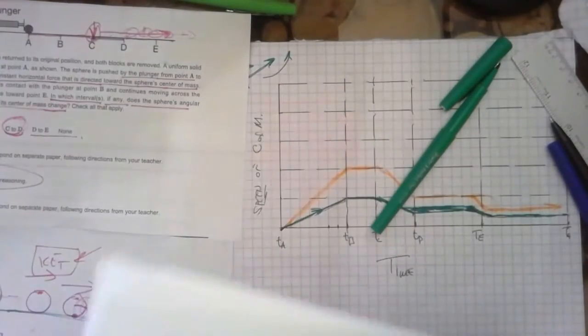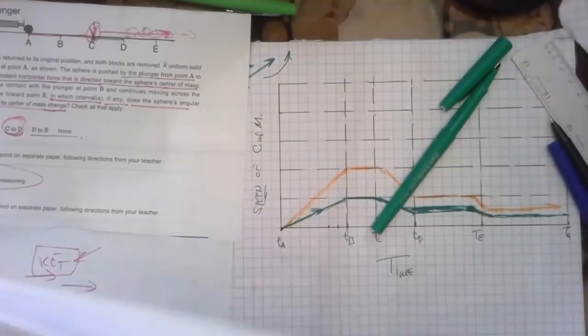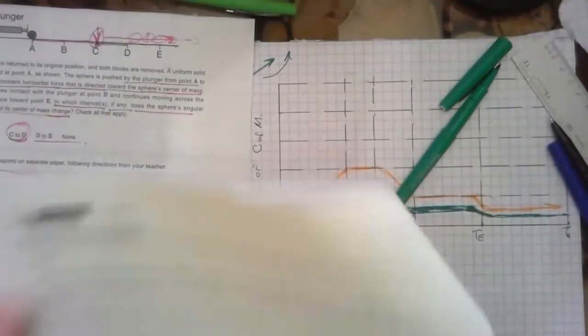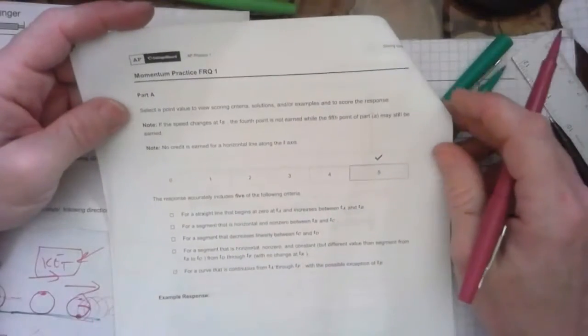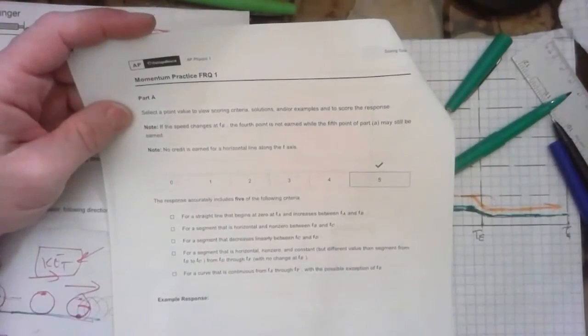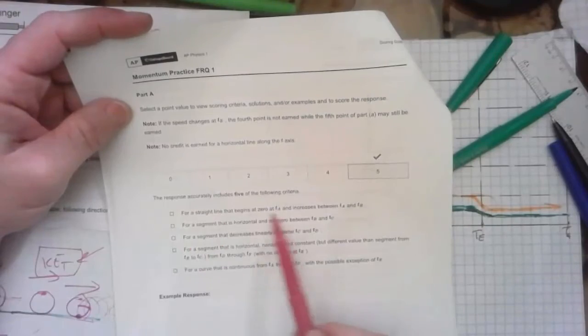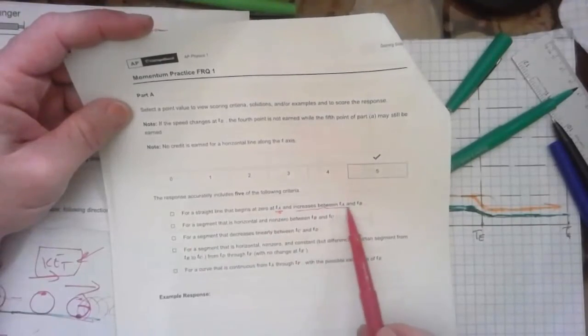Alright, we got a plunger question. Five points for a straight line that begins at TA and increases between TA and TB.